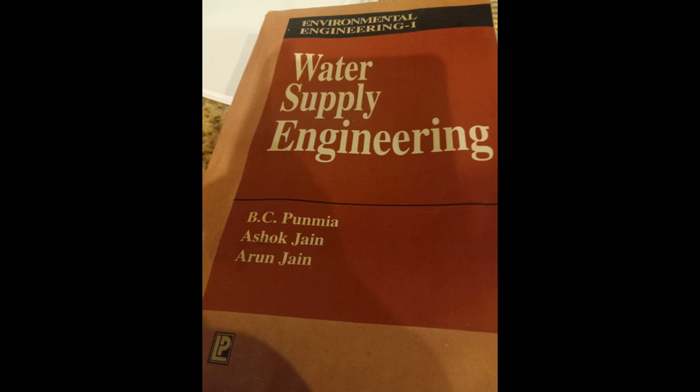For example, this is a sample question paper I have here for Environmental Engineering 1. This test was taken during the 7th semester. So, how the exam is arranged is that there are two sections, Part A and Part B. Part A has 10 questions, 4 marks each, and we need to answer all the questions.